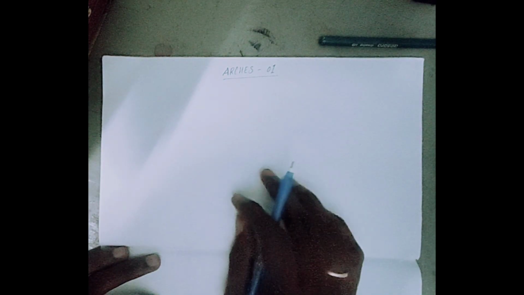If I ask you a question, what is an arch? Then immediately you think of a slab which is curved, or a door or a window which has a curved top portion. And exactly, an arch is a curved structure.